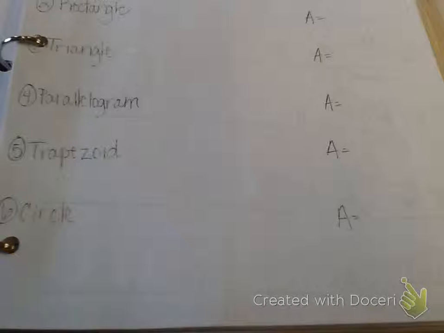Our next shape is a parallelogram. Parallelograms are also base times height. A parallelogram is just the same as a rectangle, so base times height or length times width.